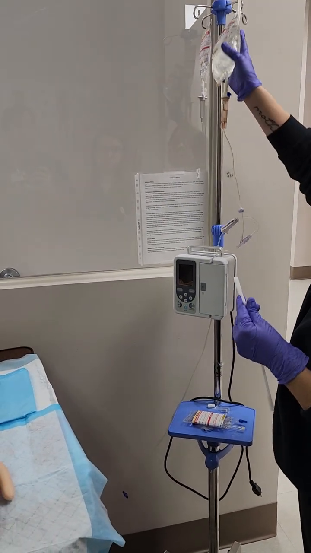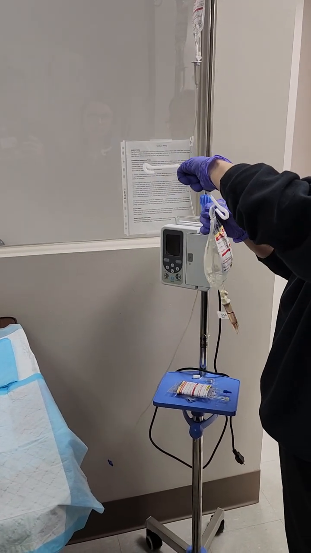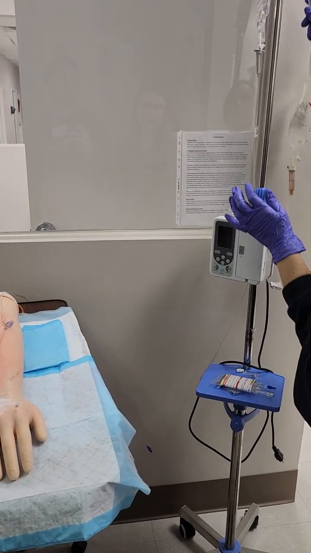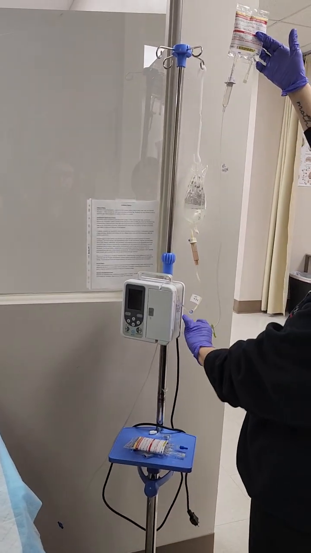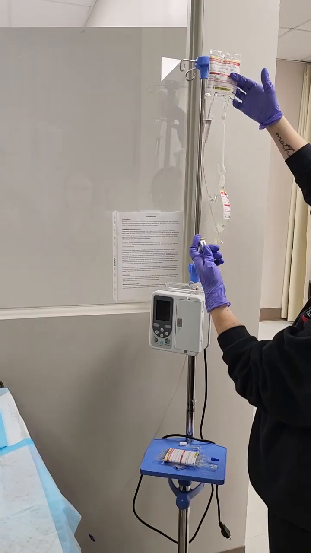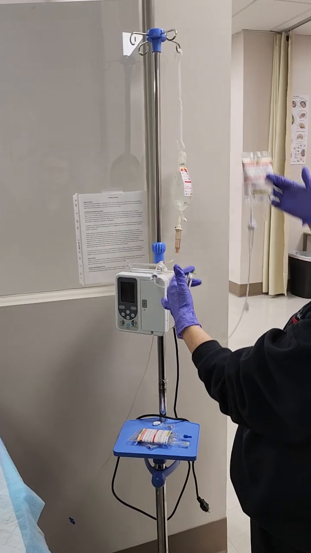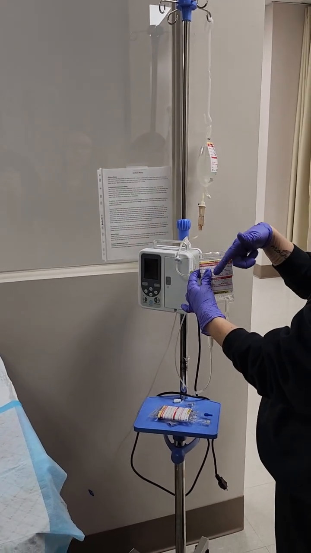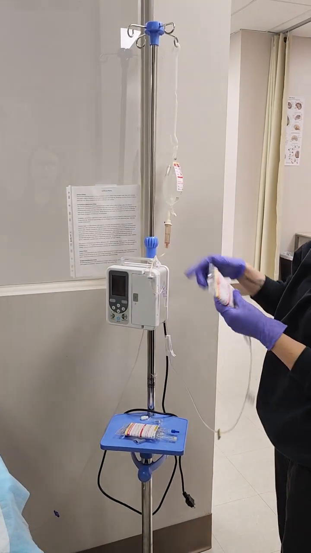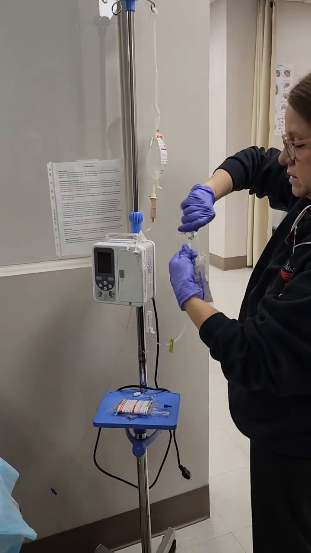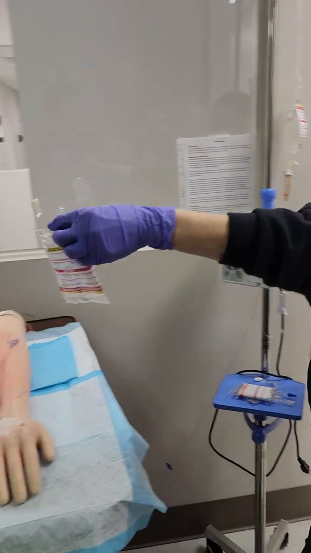Primary always hangs lower. So I'm going to take my hook that comes in my secondary tubing package and put it through, drop this one, okay? Now I'm going to take this down, but what I have to make sure I do is clamp this, okay? This is open, and I want to clamp it, because when I pull this down, see how all of this starts backflowing into this? So this has got to be clamped. That way when I pull it down, it doesn't backflow. So I'm going to take this out. I want to make sure my spike stays sterile.